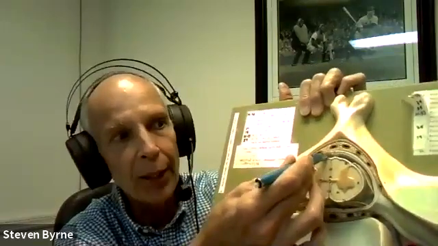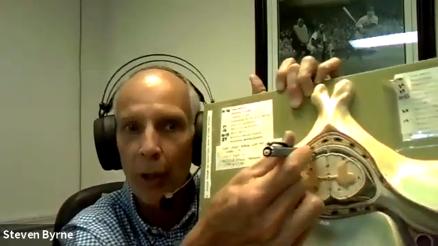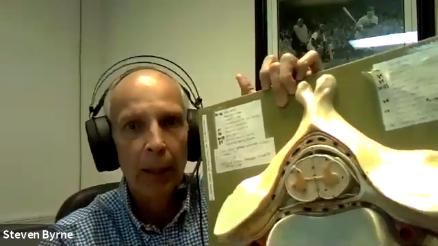Okay. And so the 3 layers are the dura layer, that's here. Underneath it is arachnoid. Underneath the arachnoid is a space called the subarachnoid space. And then right on the spinal cord is the pia layer. And you'll see this on the pictures in the lab.